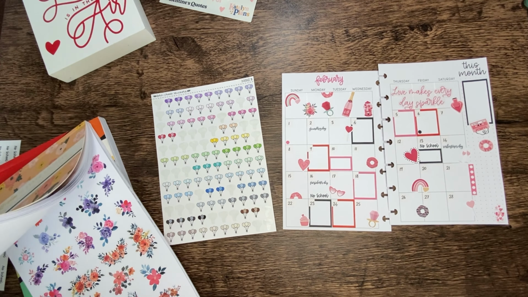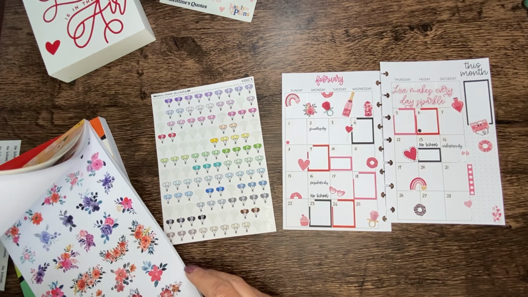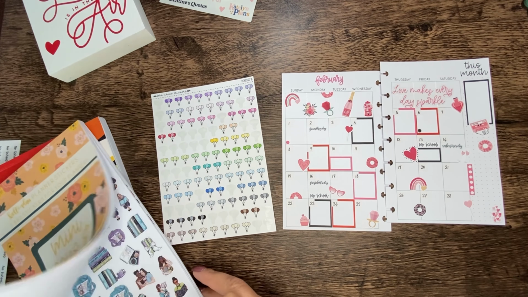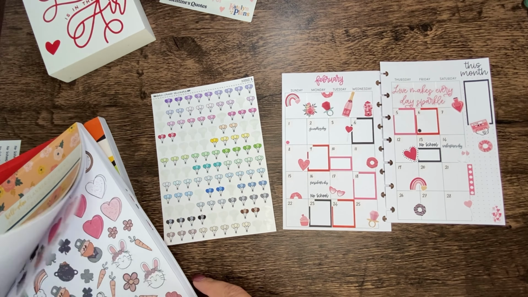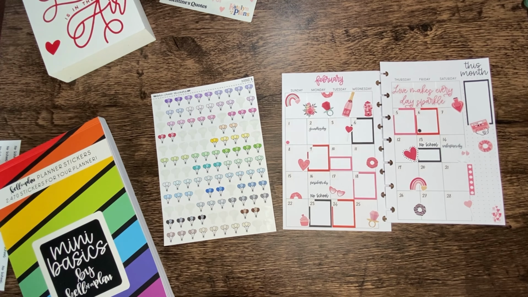No, I don't see where the flowers like these are in this set. Okay, that's fine.